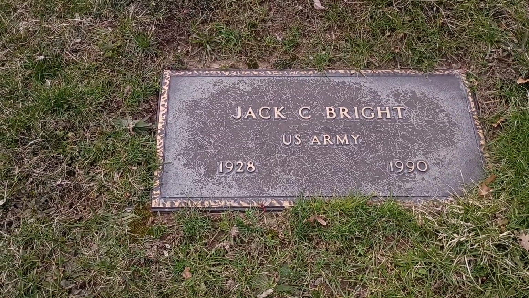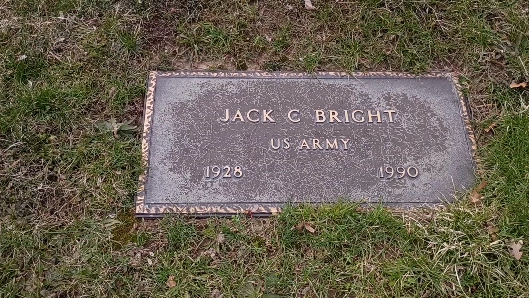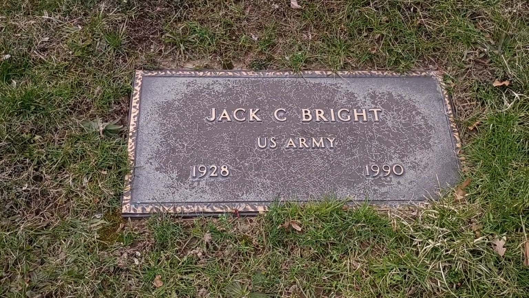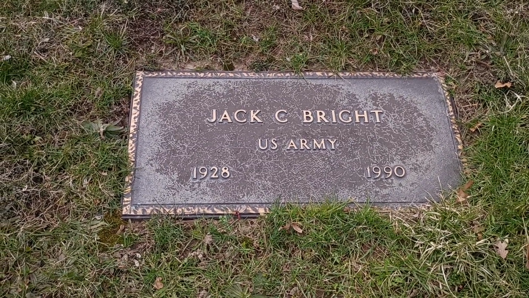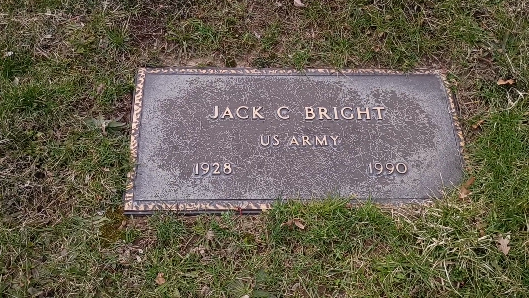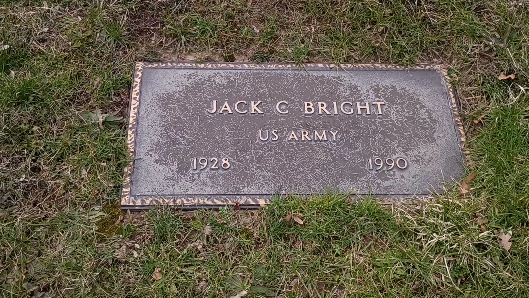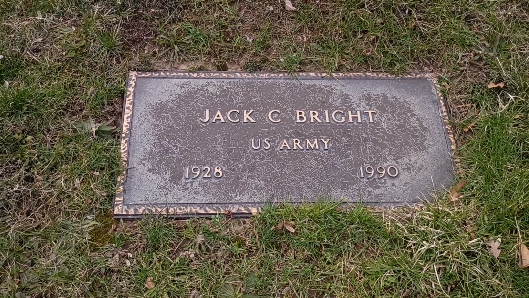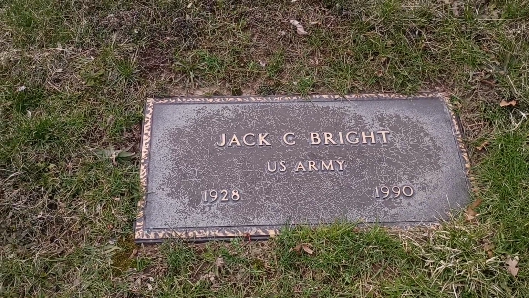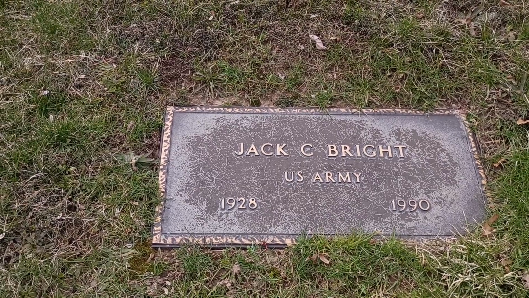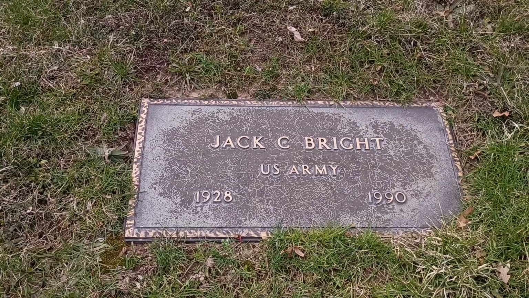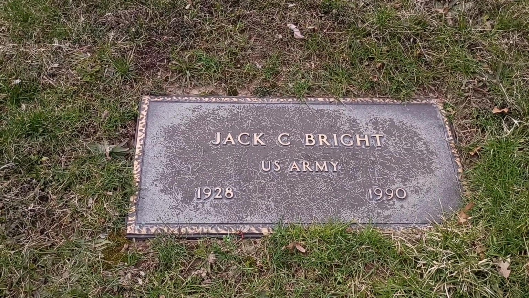So what we have here is another typical marker that you'd find marking the place of a veteran of the United States Armed Forces. This particular one marks the final resting place of Jack C. Bright, U.S. Army, 1928-1990. So you're going to see a lot of different looks to stones like this one.